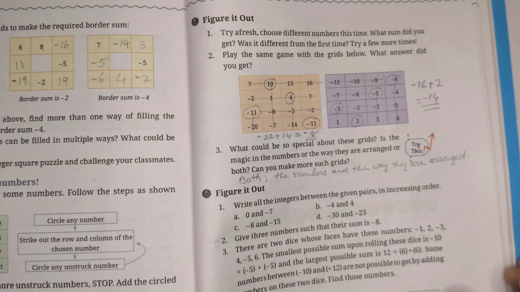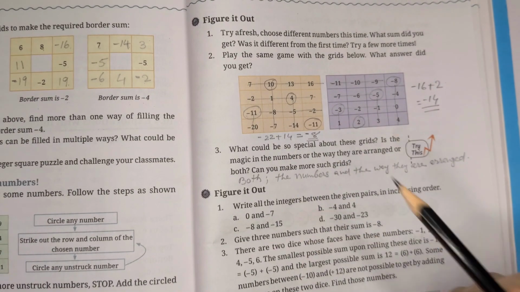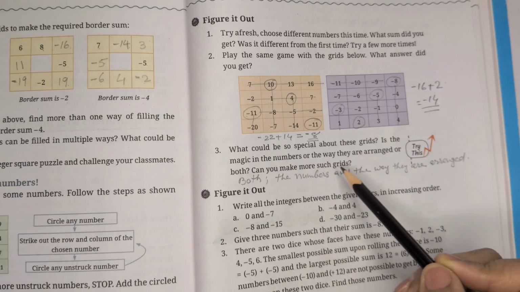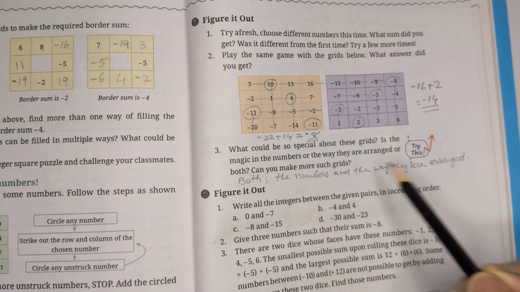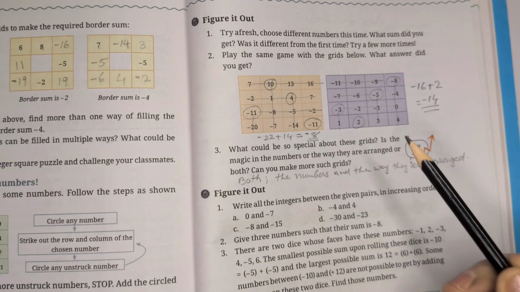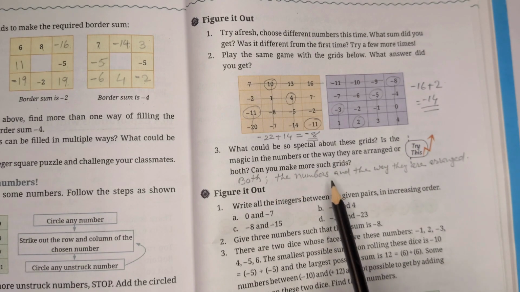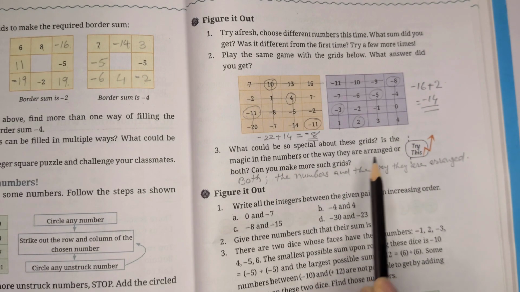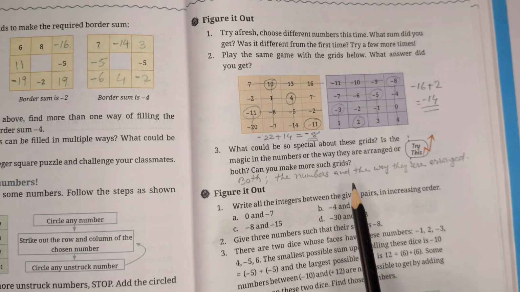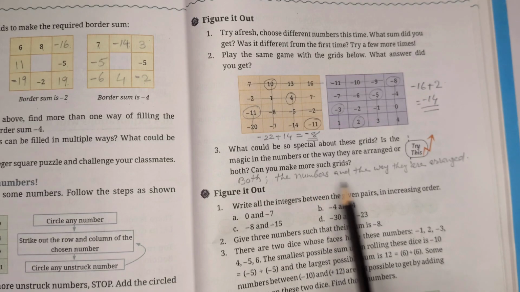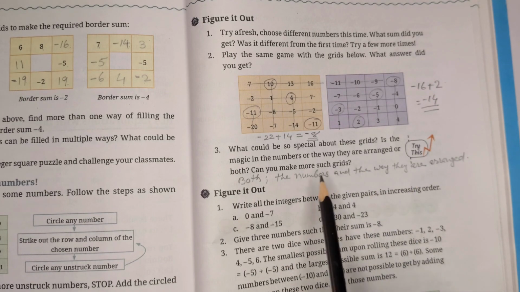Third question, what could be so special about these grids? Is the magic in the numbers or the way they are arranged, or both? Can you make more such grids? So we can write both the numbers and the way they are arranged are special. We have to choose the numbers specially, and also the way they are arranged is important.